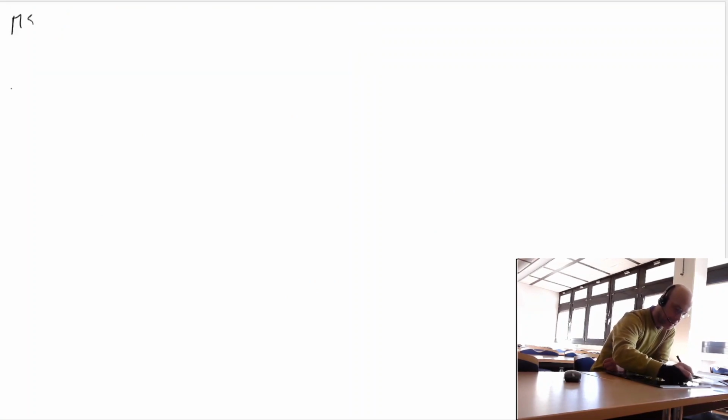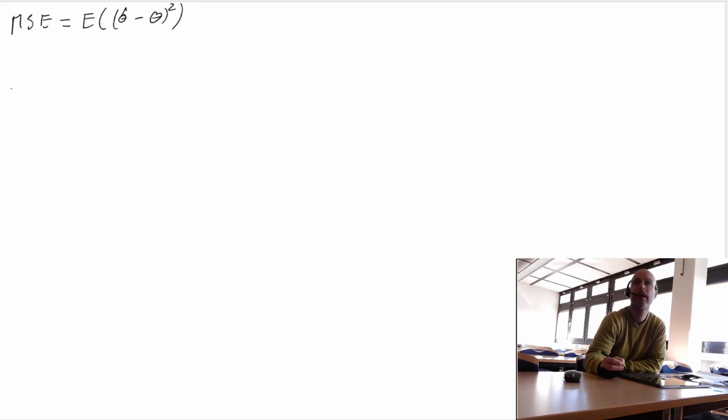So mean squared error equals the expected value of our estimator minus the variable, squared. First of all, we just evaluate our square, and you have to keep in mind that the expectation operator is still around the brackets.